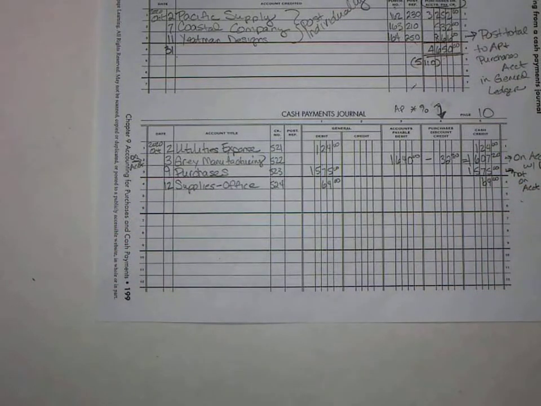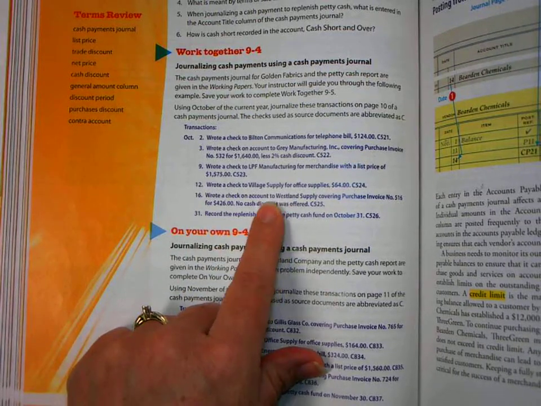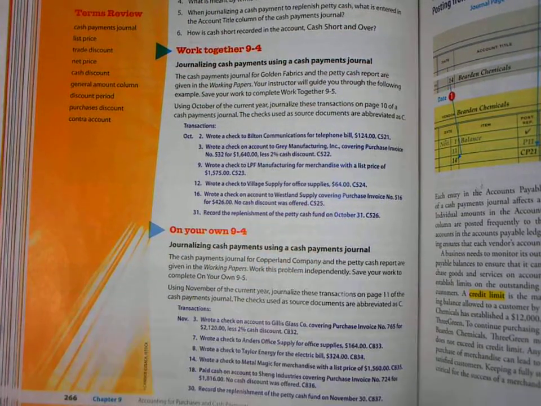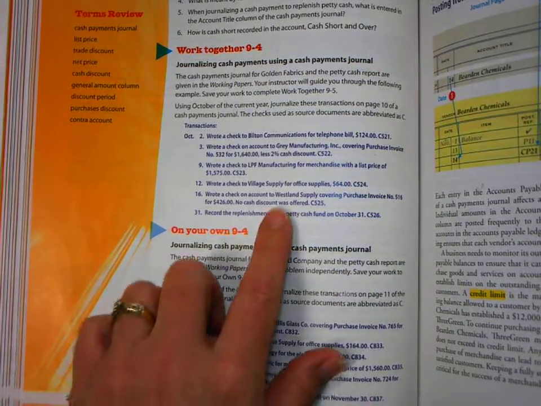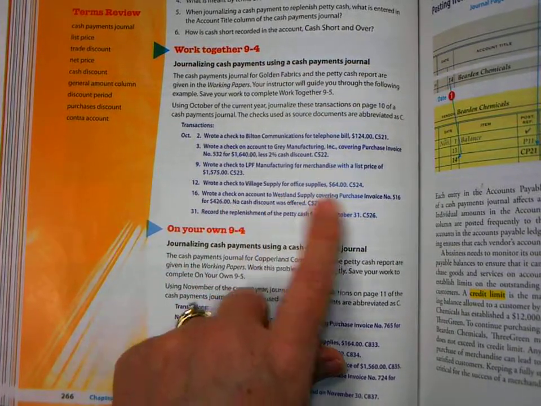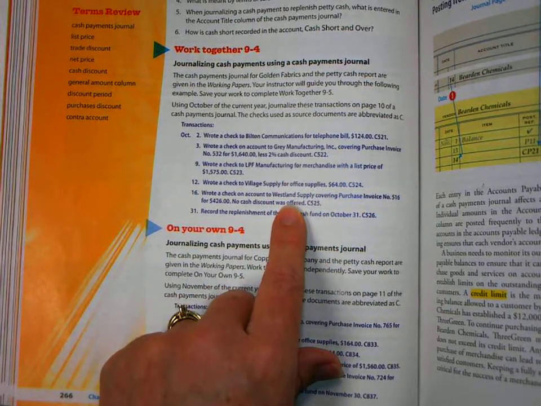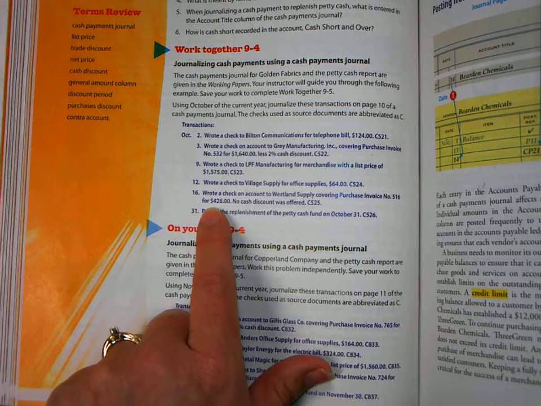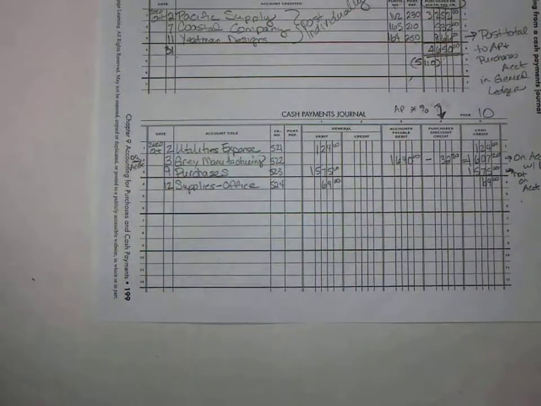All right, now on the 16th, wrote a check on account to Weston Supply covering the purchase invoice. No cash discount was offered. So because it says on account and purchase invoice, we know that that's one of our vendors. They have their own account, so we'll use their name, and we don't have to worry about the discount calculation.